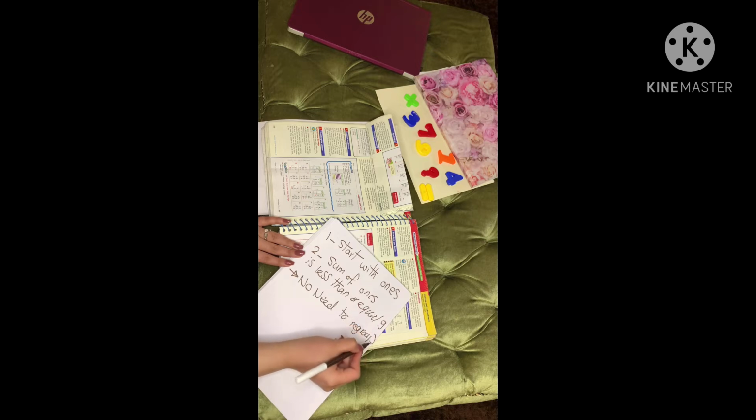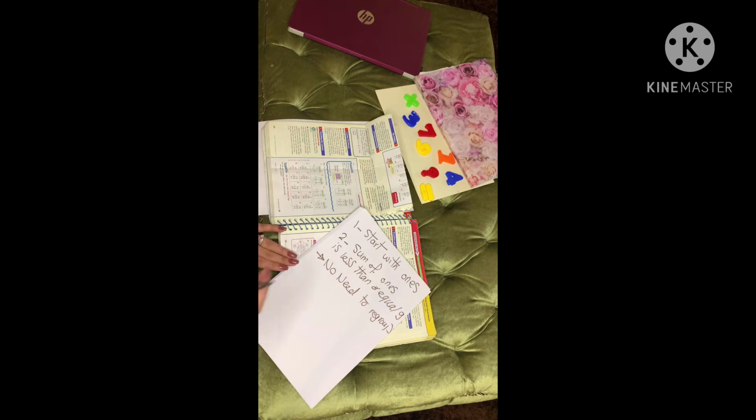Now we will add without regrouping. But if you find the sum of ones greater than 9, in this case we will regroup. And I will tell you after a few minutes how to regroup.